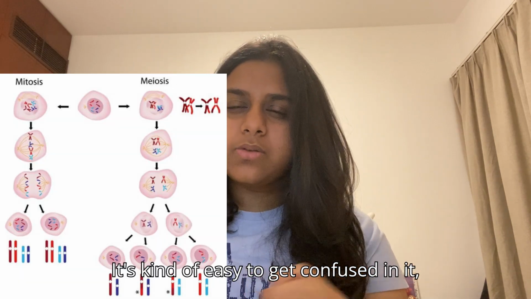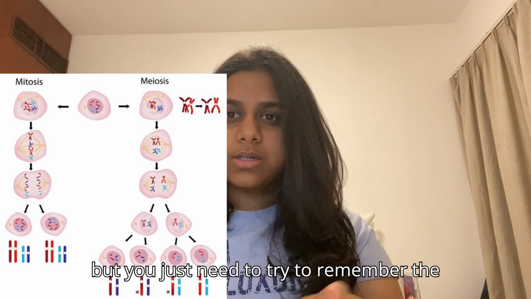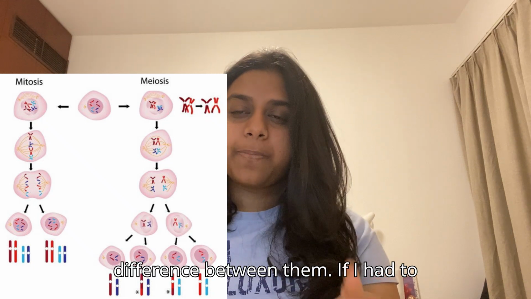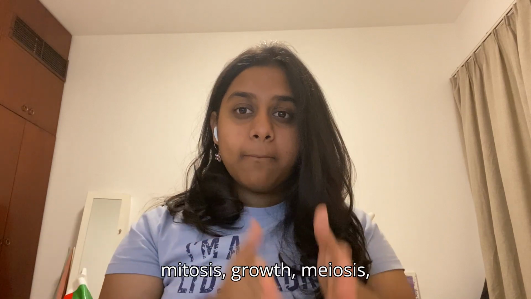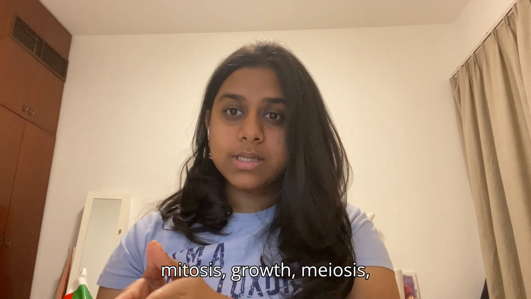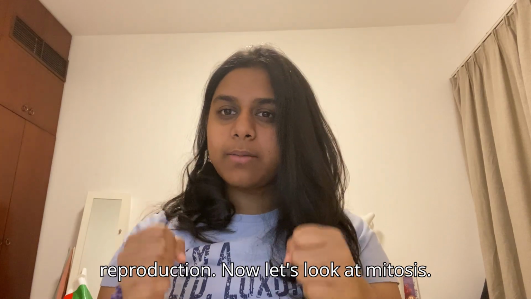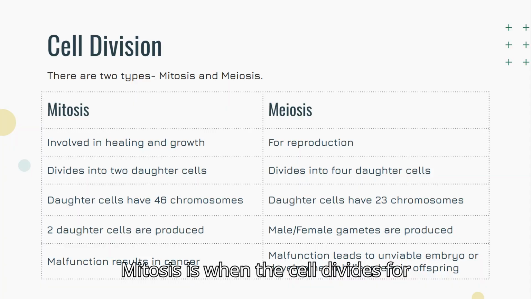It's kind of easy to get confused in it, but you just need to try to remember the difference between them. If I had to describe it in one word, it would be like mitosis, growth, meiosis, reproduction. Now let's look at mitosis. Mitosis is when the cell divides for growth. The mother cell divides into two identical daughter cells.